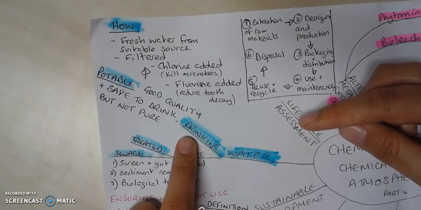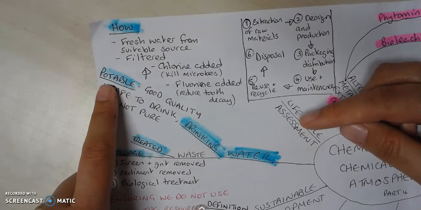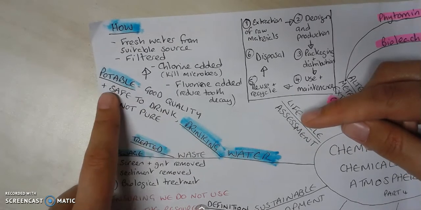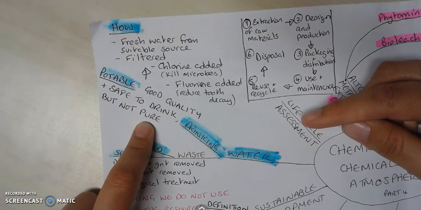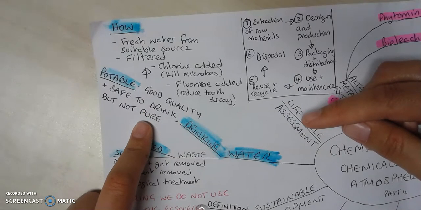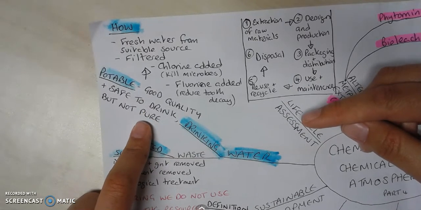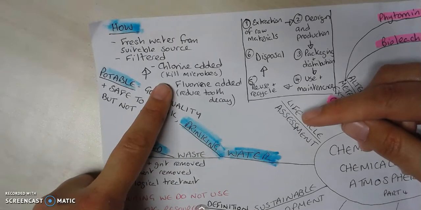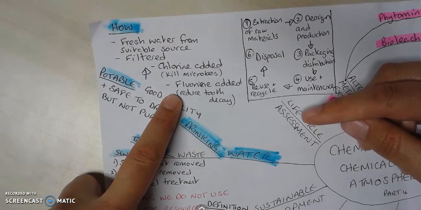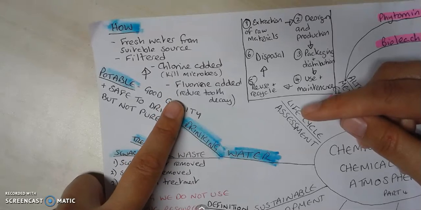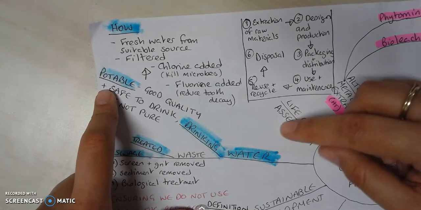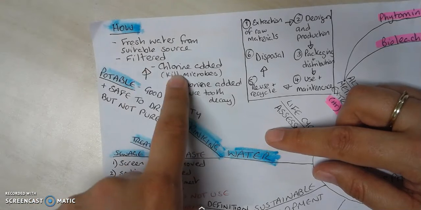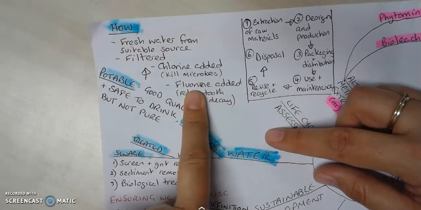Now, if we're talking about drink water, we call that potable. Some people say potable, which is good quality and is safe to drink. However, it is not just pure water. It's not just H2O. It's got chlorine in it, which helps to kill microbes, and it's got fluorine in it, which helps to reduce tooth decay. So, how do we get potable water? We have a fresh water source, which is filtered, it's chlorinated, and then it has fluorine added.